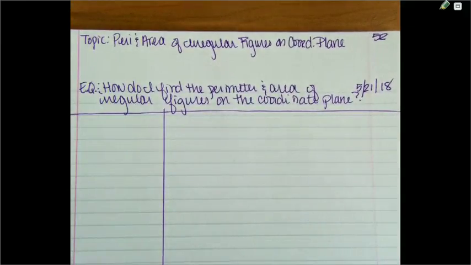All right, while you're writing that, my question to you is this. What do we usually find area and perimeter of? What kind of shapes? Basic shapes. What are our basic shapes? Triangle, square, and rectangle. So if we have irregular figures, we're going to make them be what? What are we going to do with them? You're going to cut them into what? What kind of shapes? They're basic shapes, right?